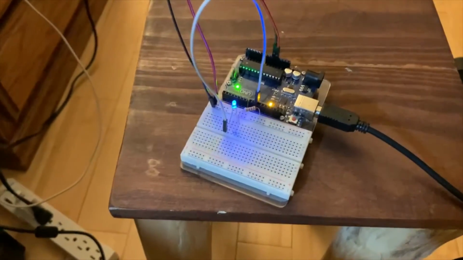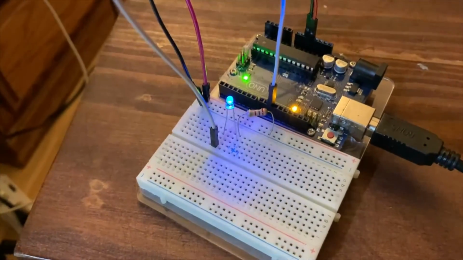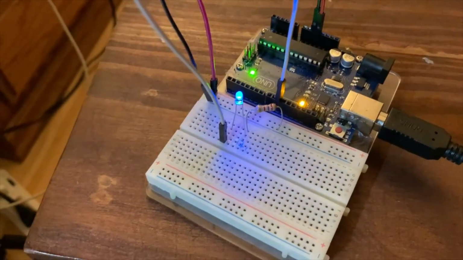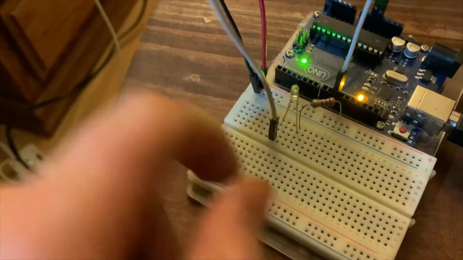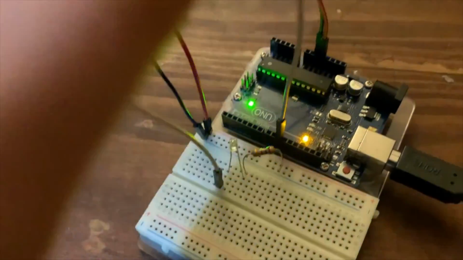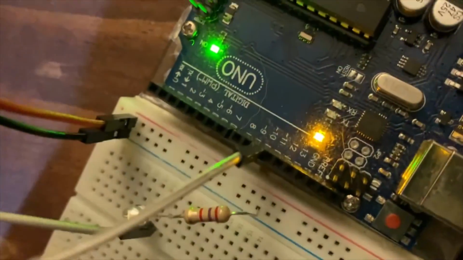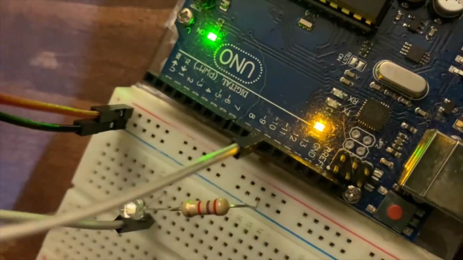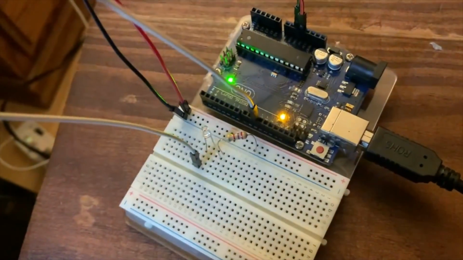Okay, and here's the result of the code that we just wrote. I have a blue LED blinking every half a second. I have a pull-down resistor to ground, and the power is being supplied. Well, let's see where this white wire goes. It's being supplied from pin 10. And there we have it. That's the result of the code that we just wrote.